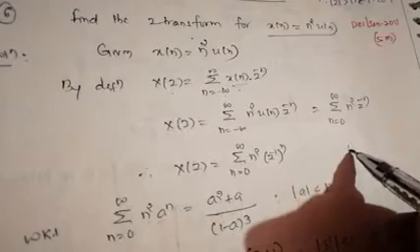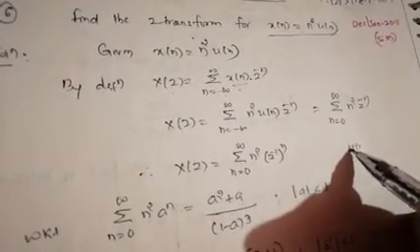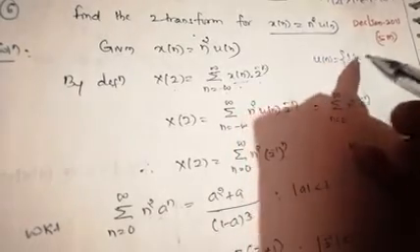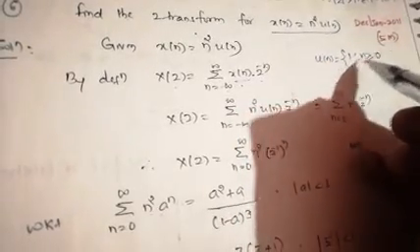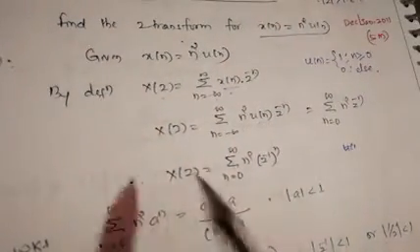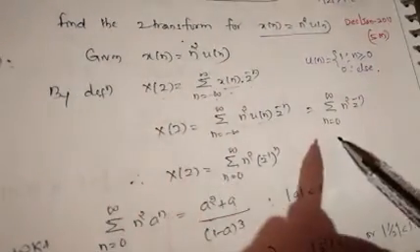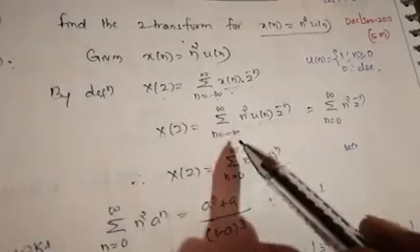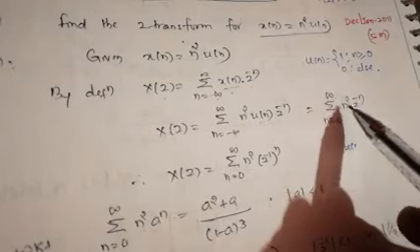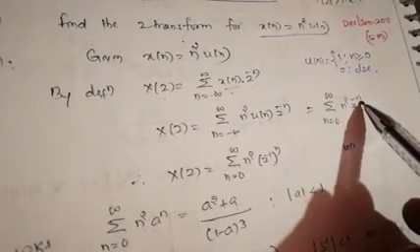U of n is 1 if and only if the value of n is greater than or equal to 0, else it is 0. Hence x of z equal to, the limit changes from minus infinity to plus infinity to 0 to infinity, n square into z raised to minus n.